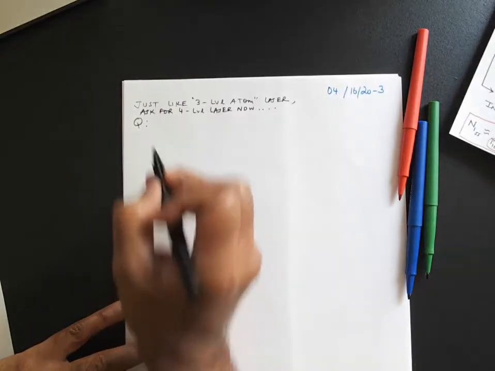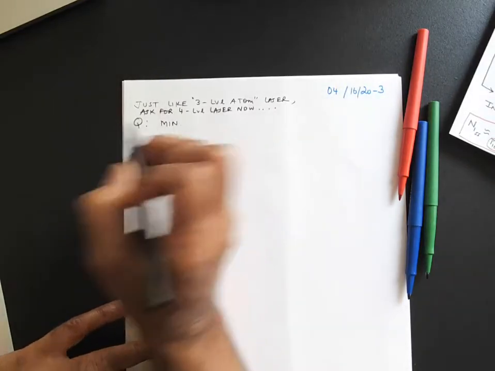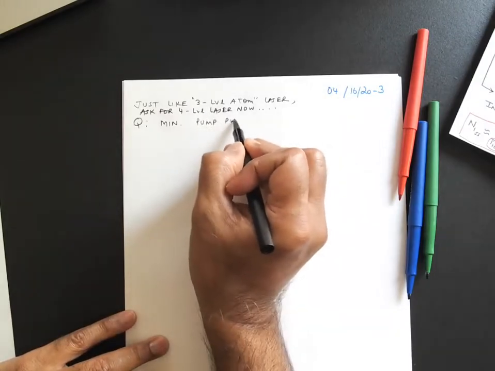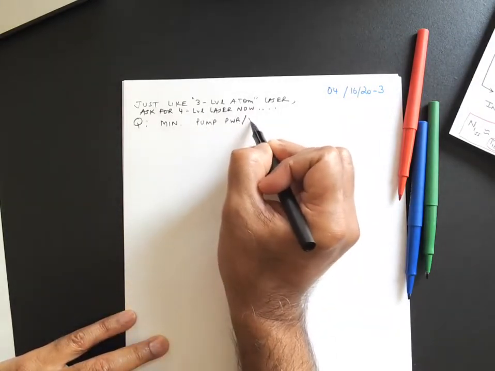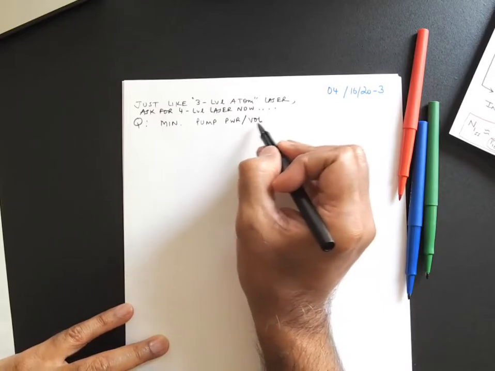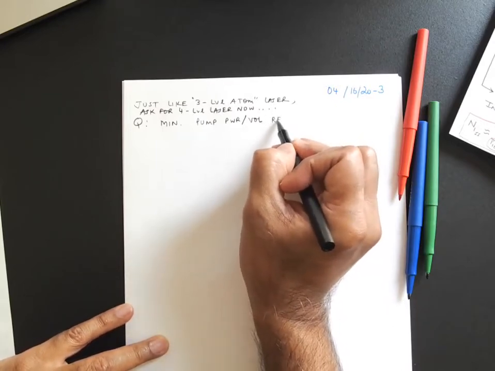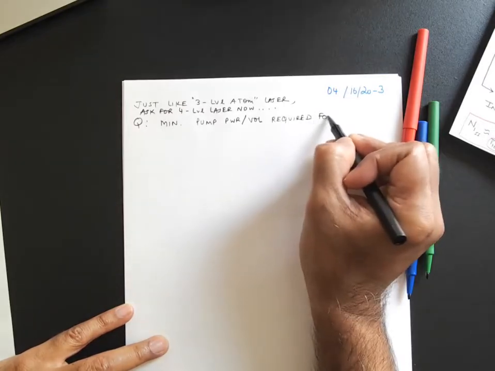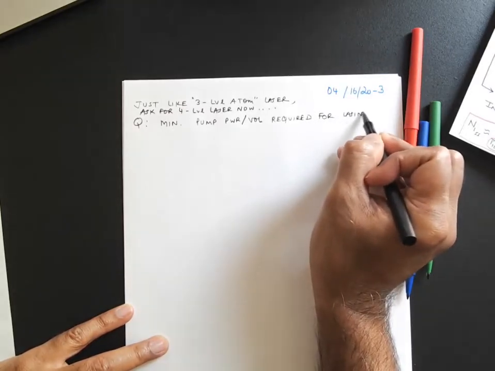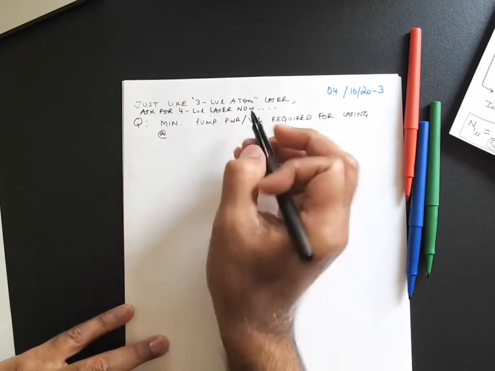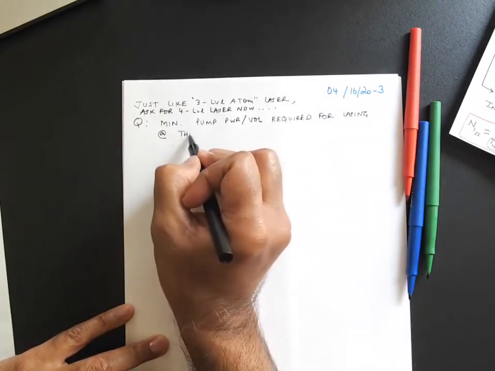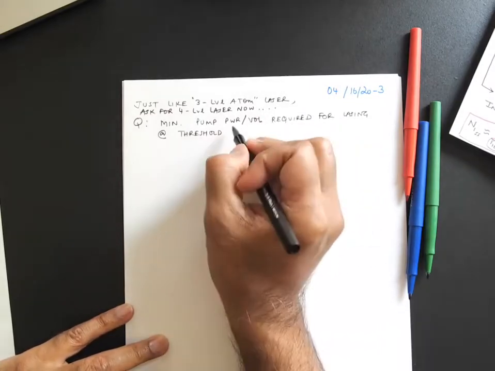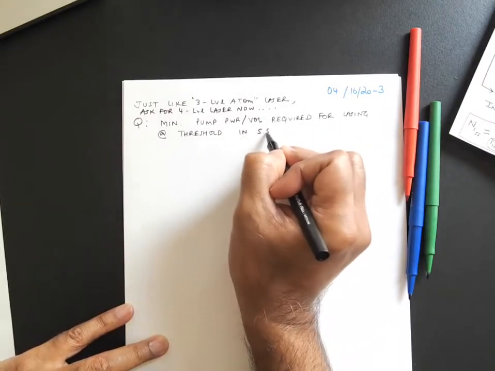The question is, what's the minimum pump power? Remember, we talked about this pump power per unit volume, so the power density required for lasing at threshold. So those are the two conditions we always impose: at threshold, in steady state.